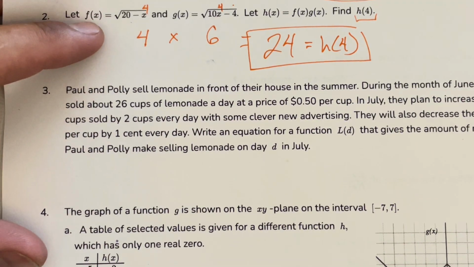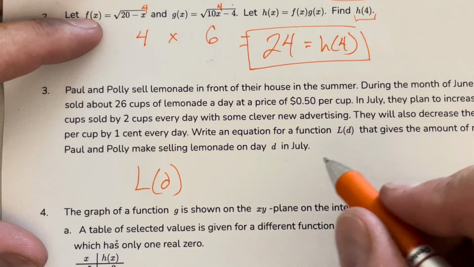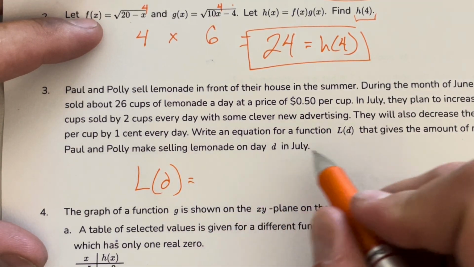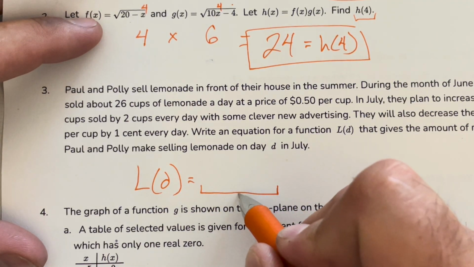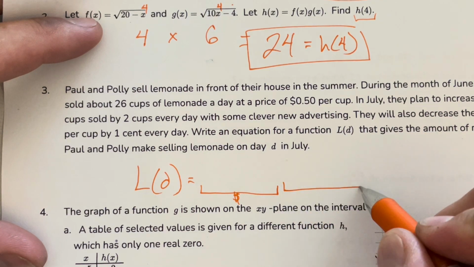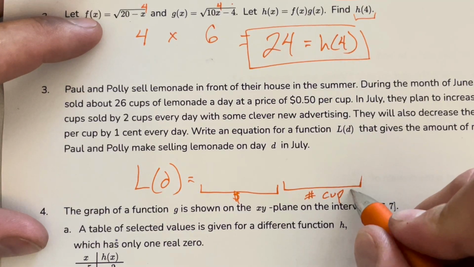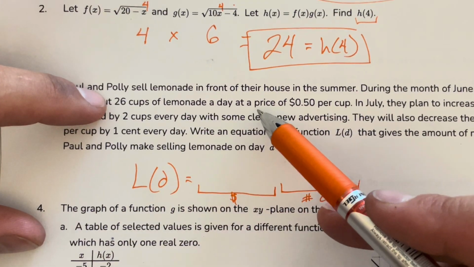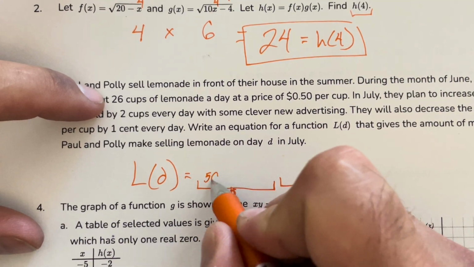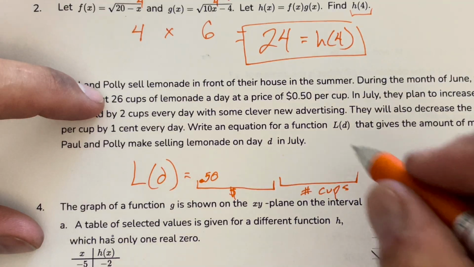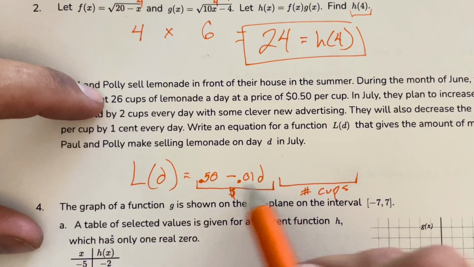Well, let's think through this here. We've got L of D, and we're going to have two parts working here. In order to get their revenue, how much they're making, we have to take their price each day and multiply by the number of cups. We already know that they're selling 26 cups a day, 50 cents apiece. So we have a starting price of 50 cents, 0.50. But every day we're taking away from that a penny. This is kind of stupid, but that's what it is. Let's go with it.